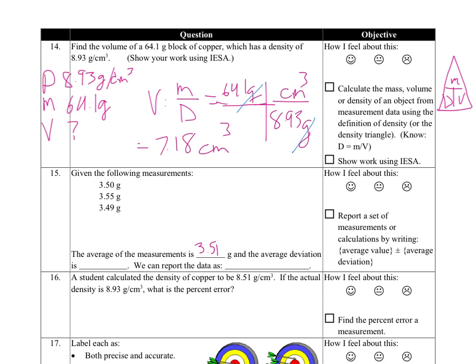And the average deviation, so that's my maximum. So the deviation, remember, is the maximum, 3.55, minus the minimum, 3.49, always divided by 2. This goes in parentheses, so your PEMDAS are going to subtract first and hit equals first. 3.55 minus 3.49 equals, divided by 2 equals 0.03.